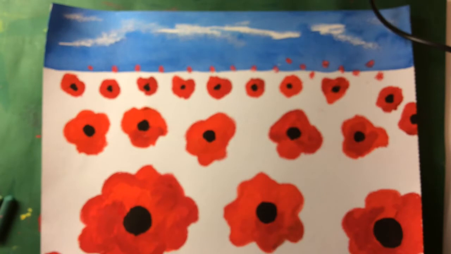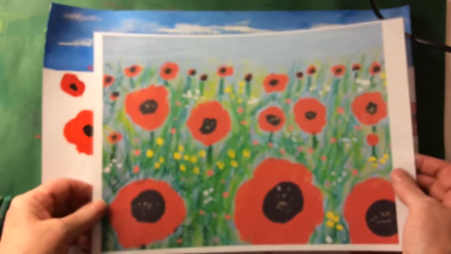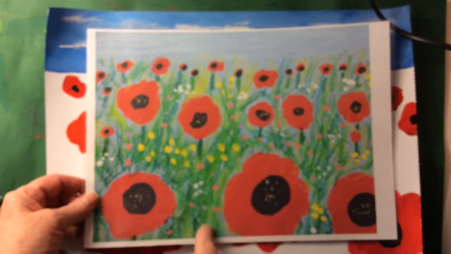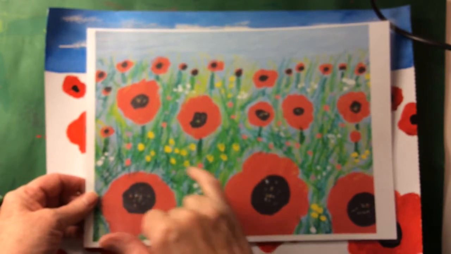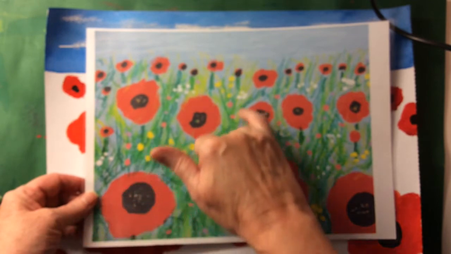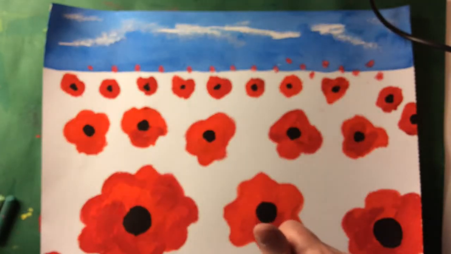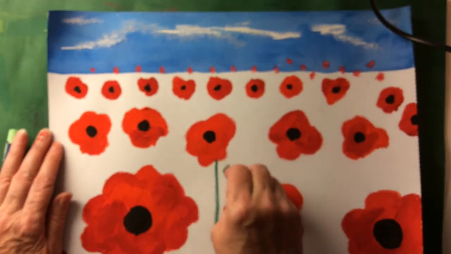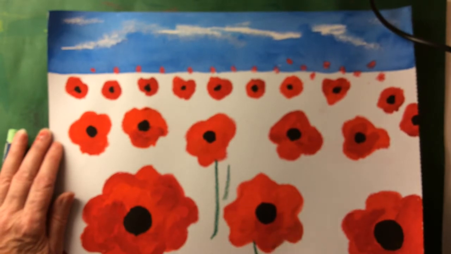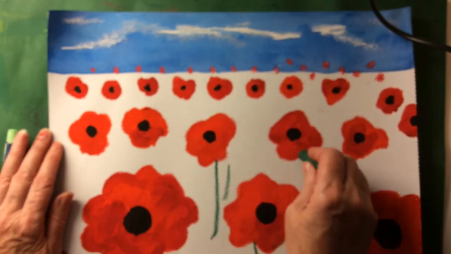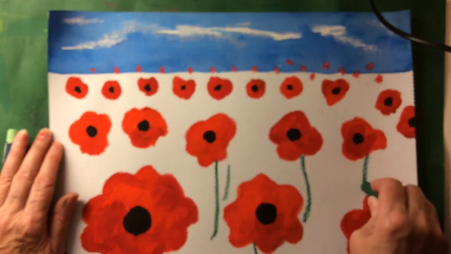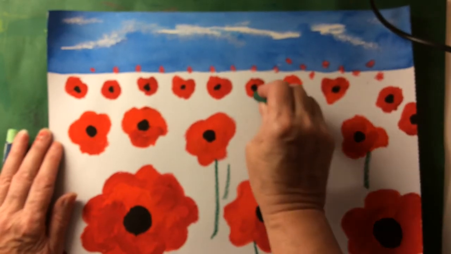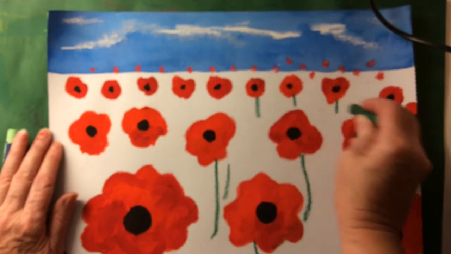So now that the paint has dried, I'm going to start to add some background into the field. So if you look at this picture here done by the children, you can see there's lots of green lines here, and that's from green oil pastel. There's also some extra yellow flowers and some little white flowers that we can do with oil pastel as well. So I've got 2 shades of green oil pastel, and we're just going to start by just doing maybe some stalks onto the poppy. And then we can go ahead and fill in extra bits in between, so I'll put you on fast forward for that.